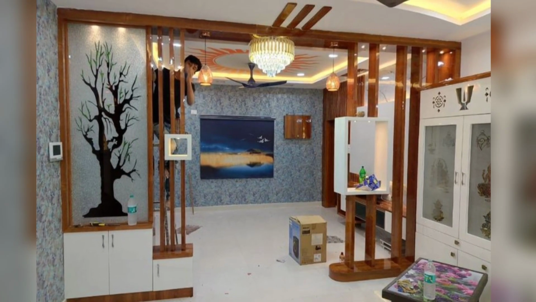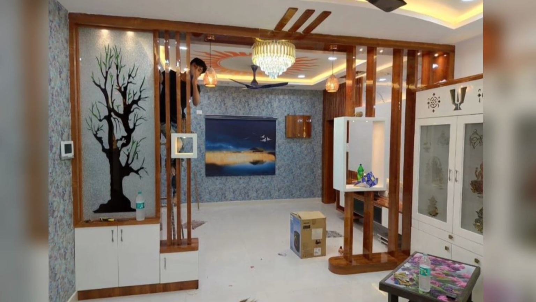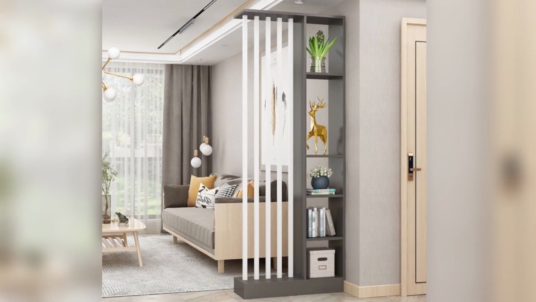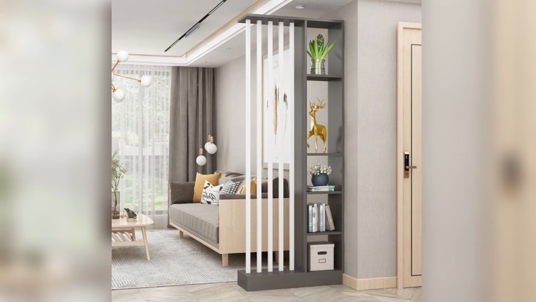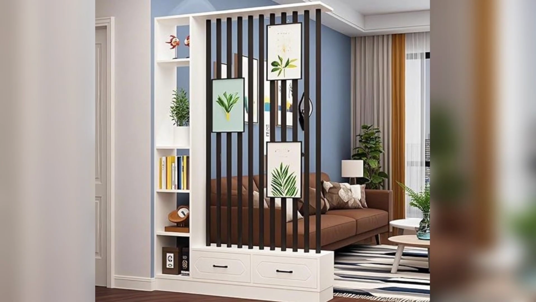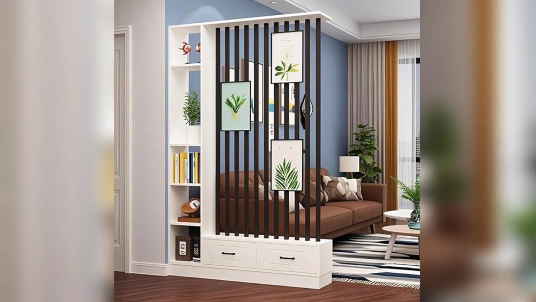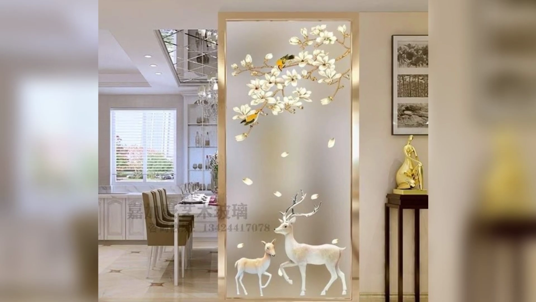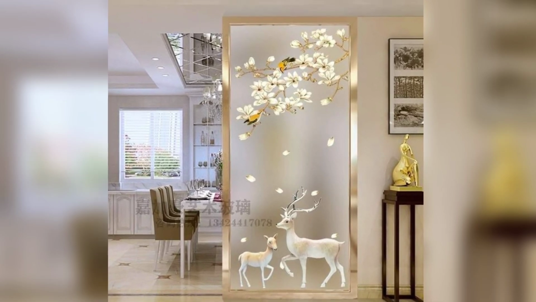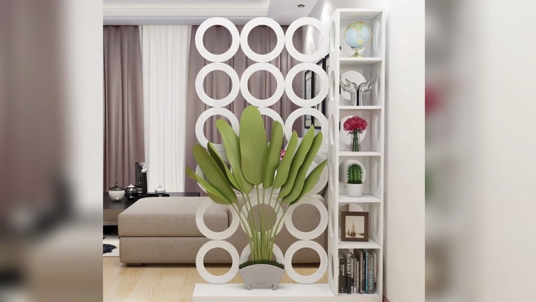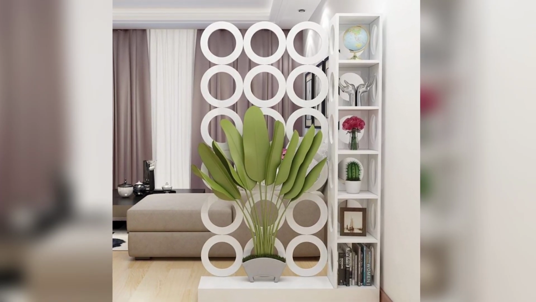Strategically arranging furniture can also create effective room divisions without the need for physical barriers. For instance, placing a sofa with its back facing a dining area can define separate zones within an open concept layout. This approach is informal yet functional, allowing for easy flow between spaces.